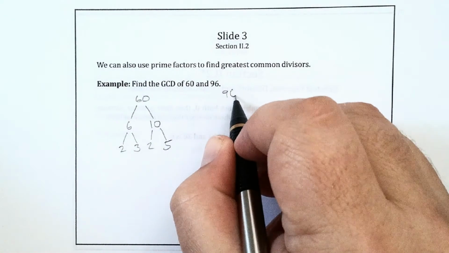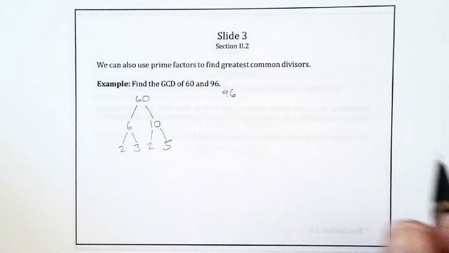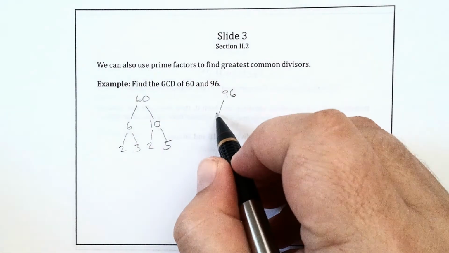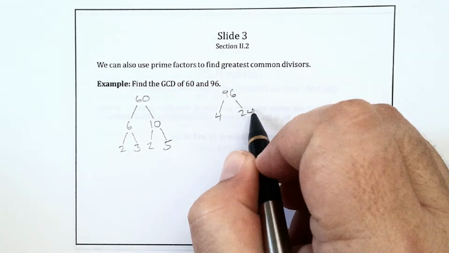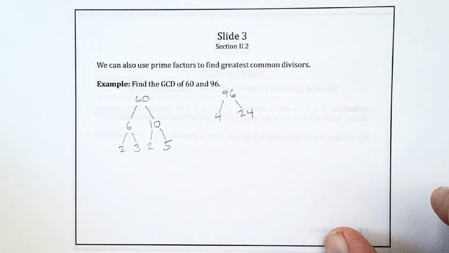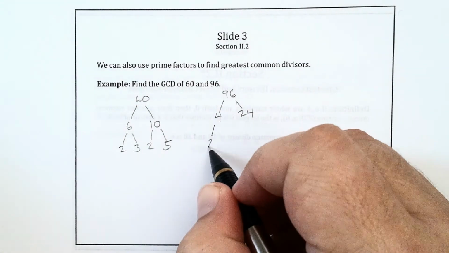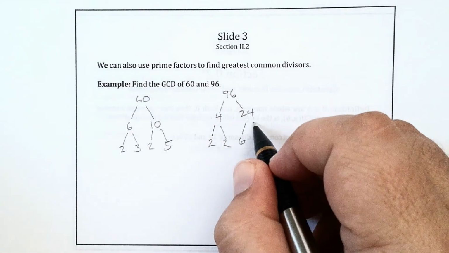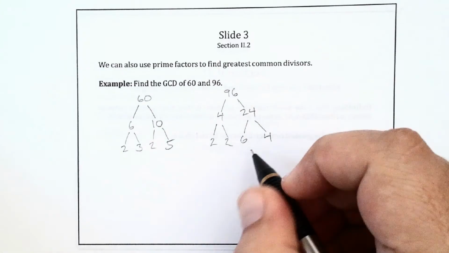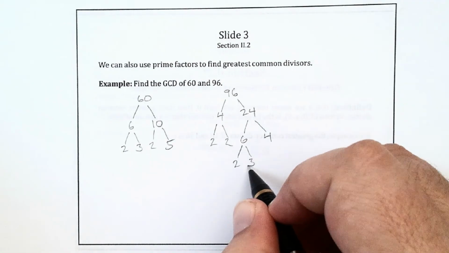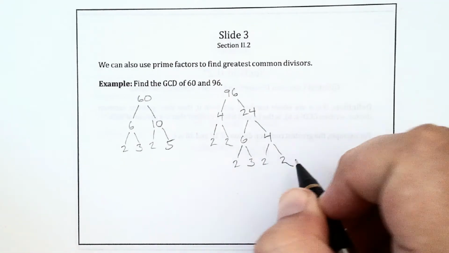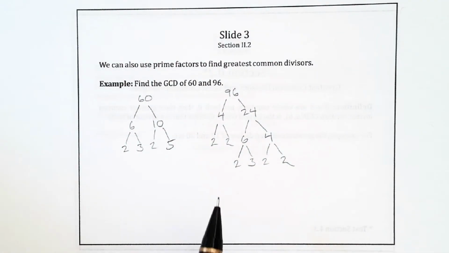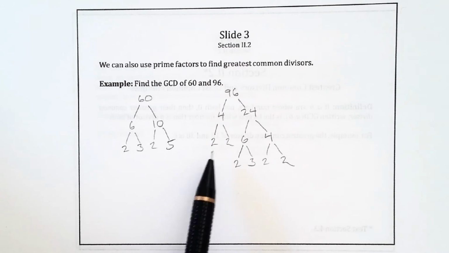Okay, then we have 96. 96 is, well, it's 4 times 24, like we just saw. 4 is 2 times 2. 24 is 6 times 4. 6 is 2 times 3. And 4 is 2 times 2. So 96 is five 2s and a 3. 60 is a pair of 2s, a 3, and a 5.